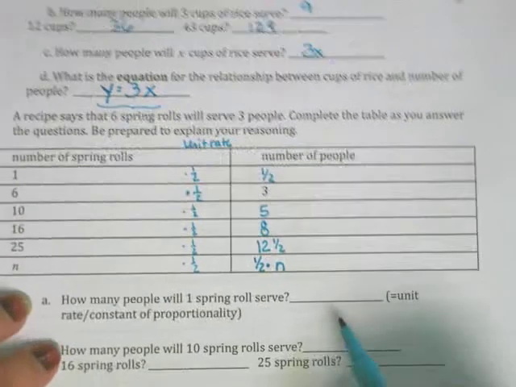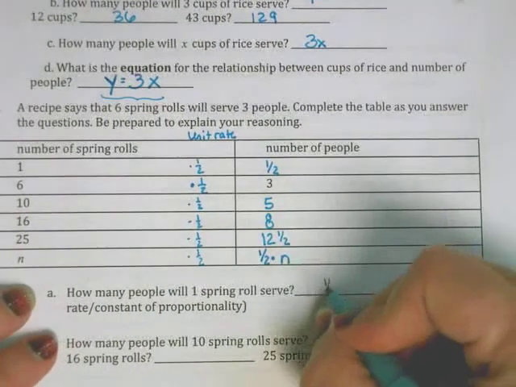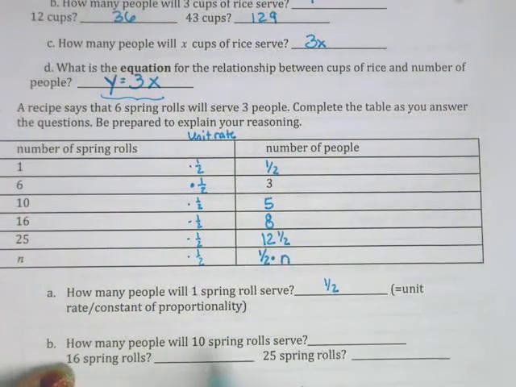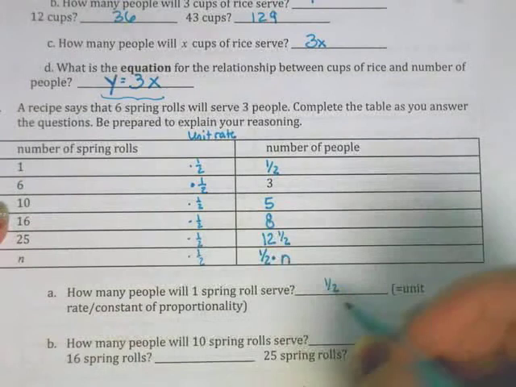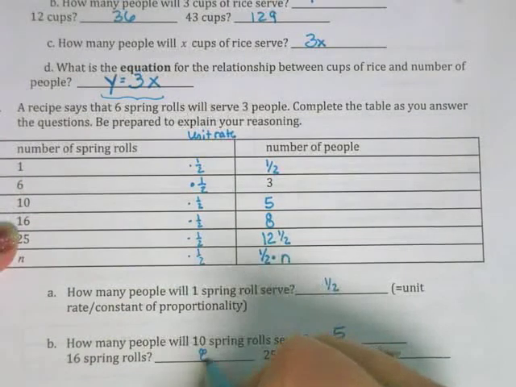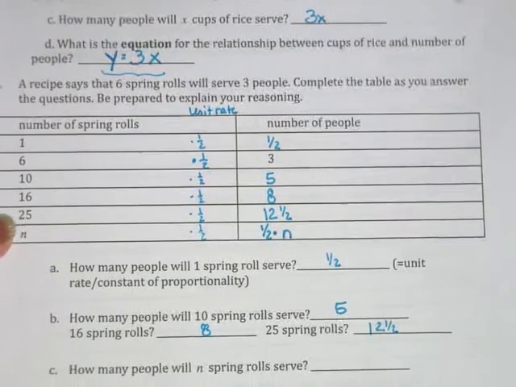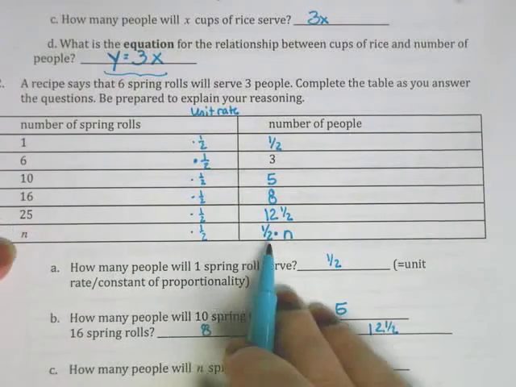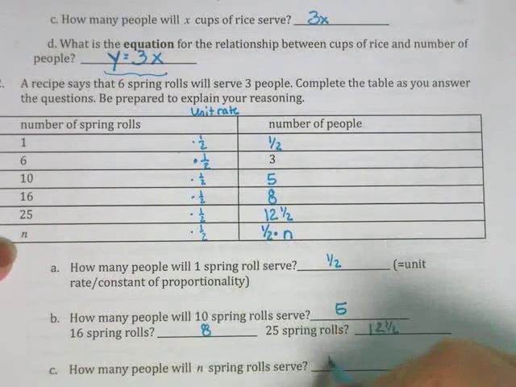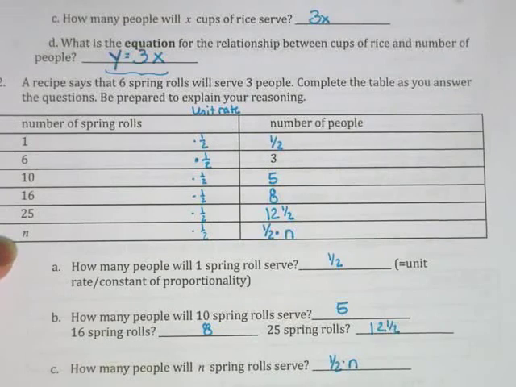So answering these questions, we just got them from the table already. This should be quick. That's going to be a half. 10 spring rolls, let's see, was 5 people. 16 was 8. 25 was 12 and a half. How many did n people serve? Half of however many spring rolls are there. Half times n. So can we write an equation for this one?